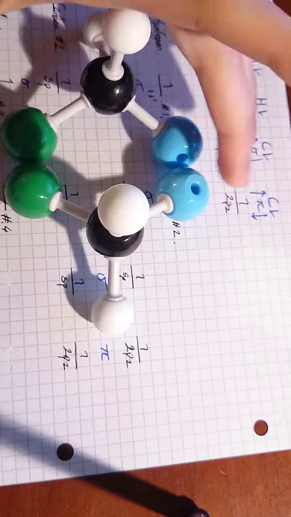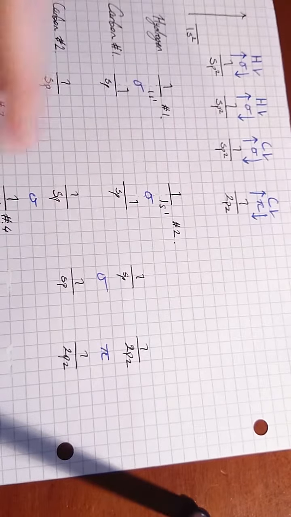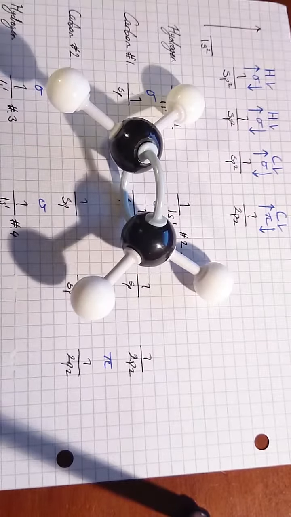This combination here will then equal to this.